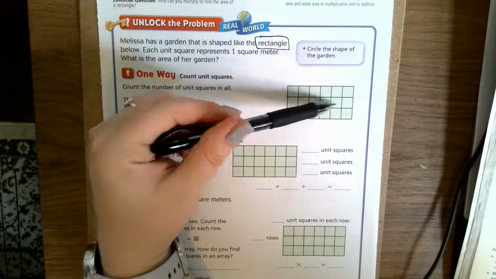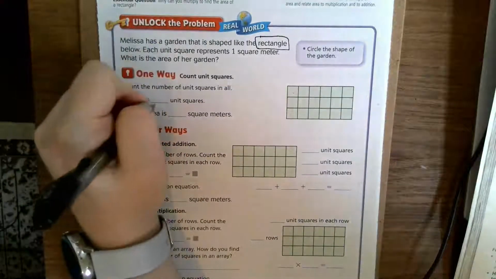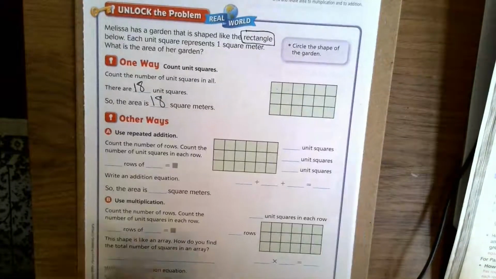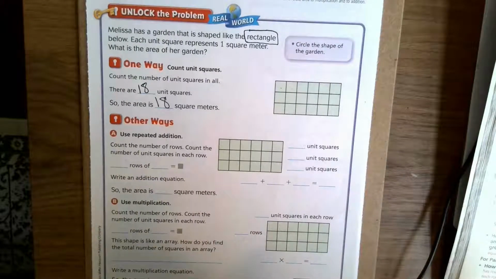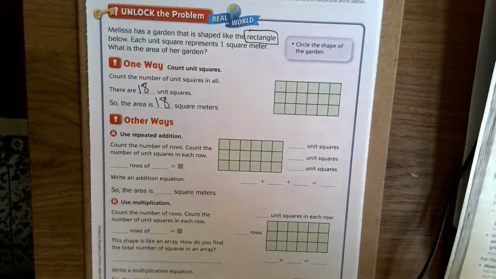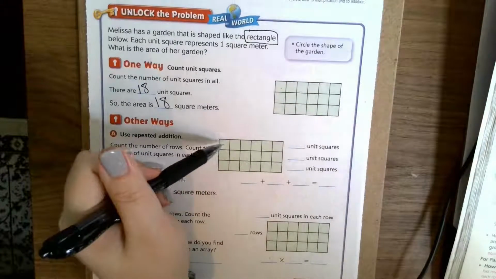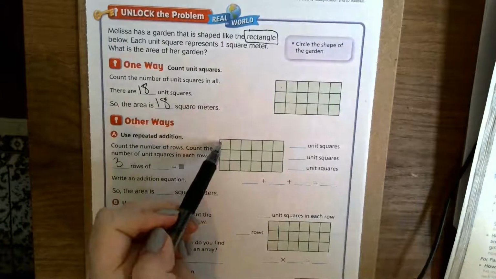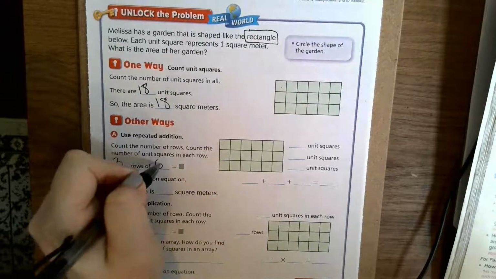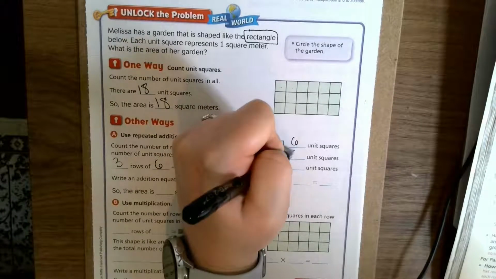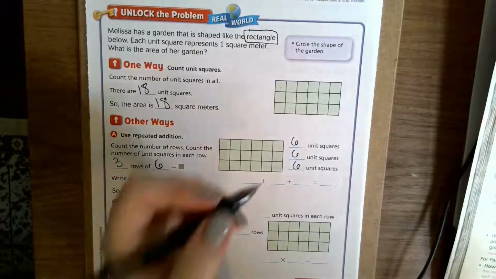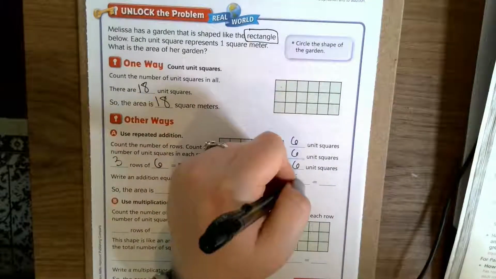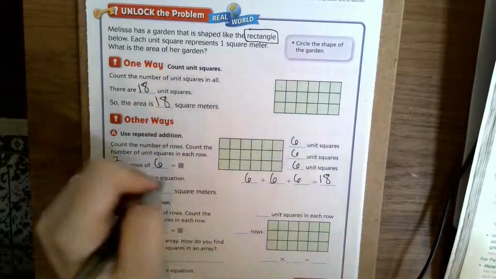So, if we were to count them all up, you would have 18 units, 18 squares. But because it is a shape that has equal rows or arrays, we can use repeated addition to solve. So there are 1, 2, 3 rows, and in each row there are 1, 2, 3, 4, 5, 6. 3 rows of 6. So in the first row, there's 6, and the second one, and the third one, there's all 6. So if we were to use repeated addition, 6 plus 6 plus 6, it would equal 18.